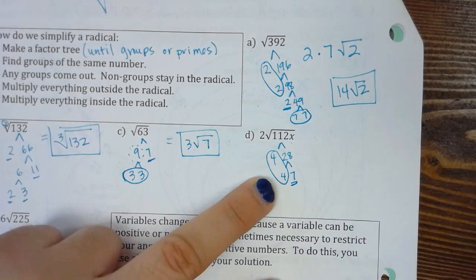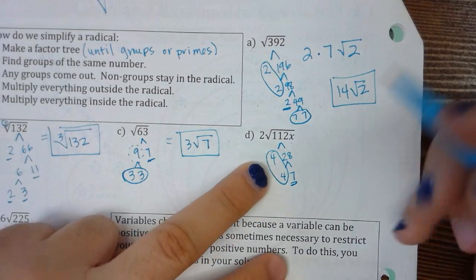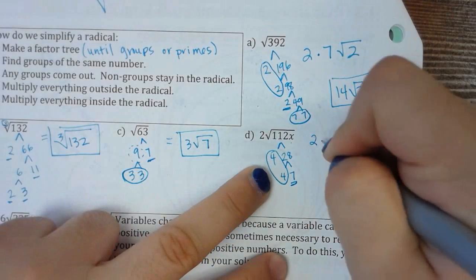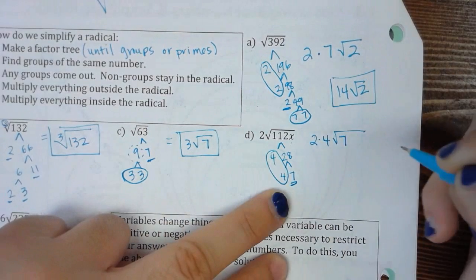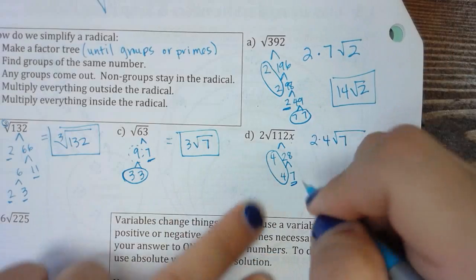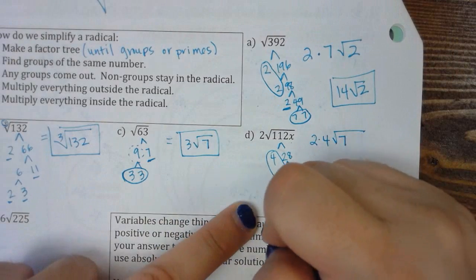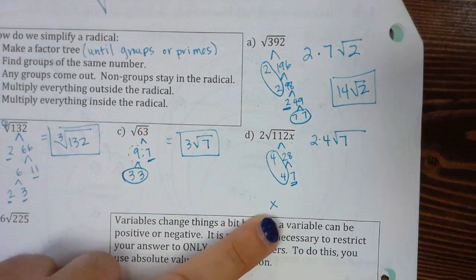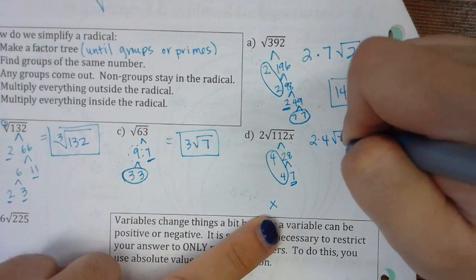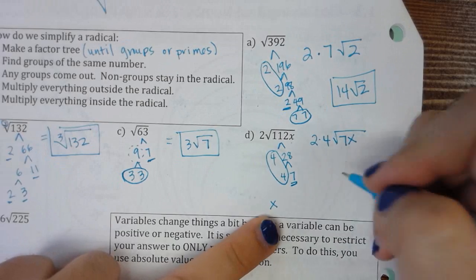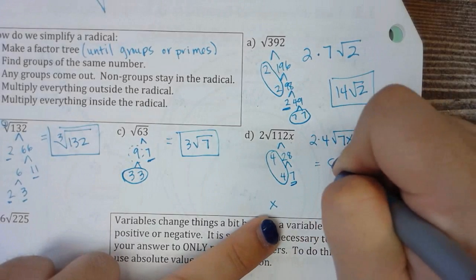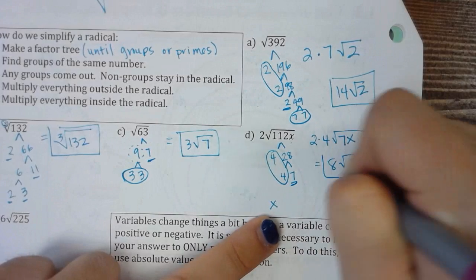I'm ignoring the x for now. So I already have a 2 on the outside. My 4 comes out. My loner 7 stays in. And the x, if I look at the x, how many are there? Just 1, right? Which means x does not have a group, so x can come out. I mean, strike that, x stays in because it doesn't have a group. So final answer is 8 square root of 7x.